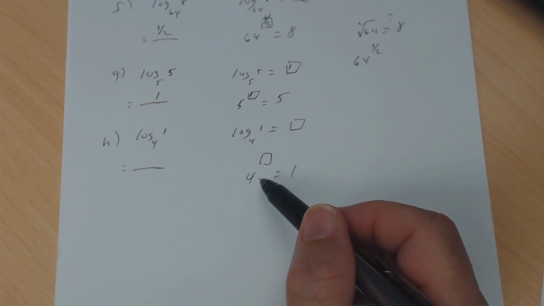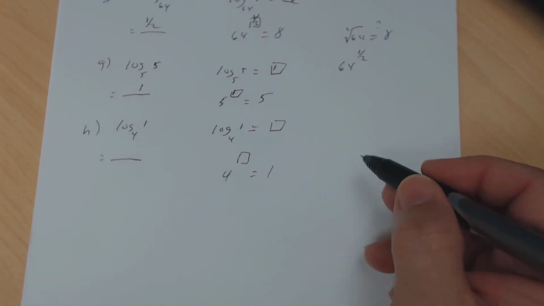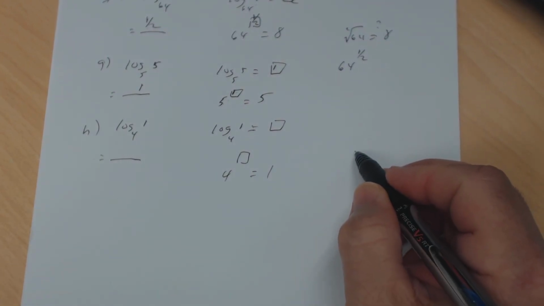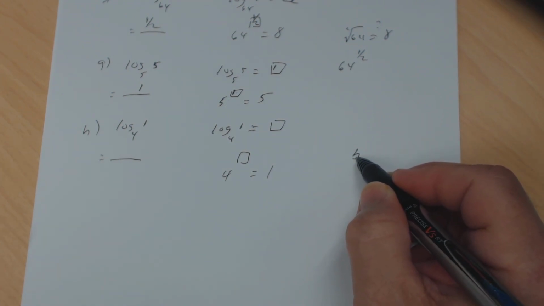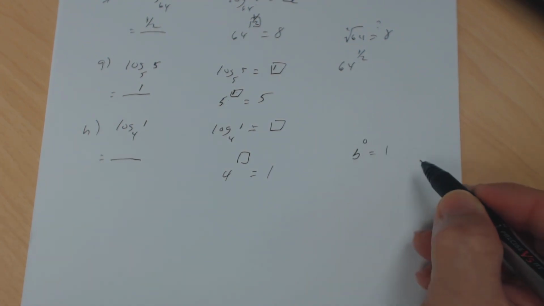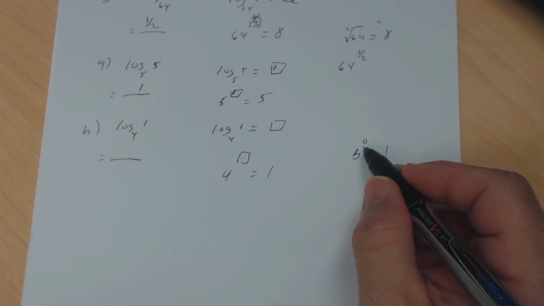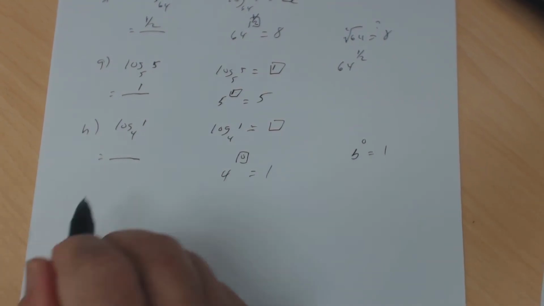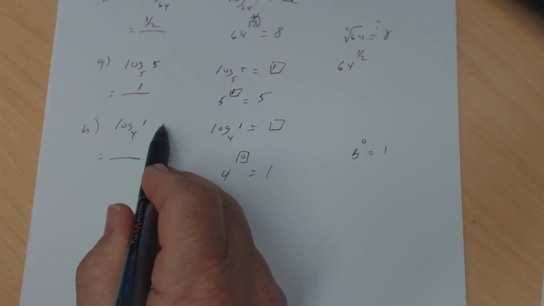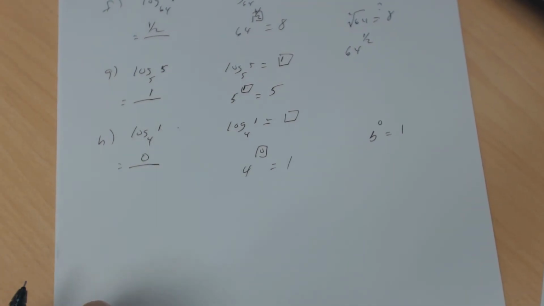Remember something we learned in previous courses: any non-zero base raised to the 0 power is 1. So 4 to the 0 power is 1. The answer is 0.